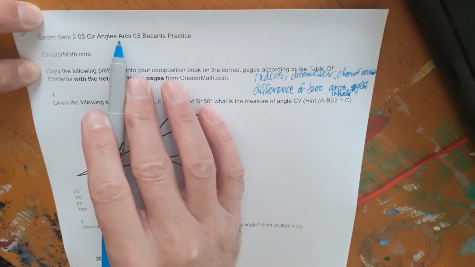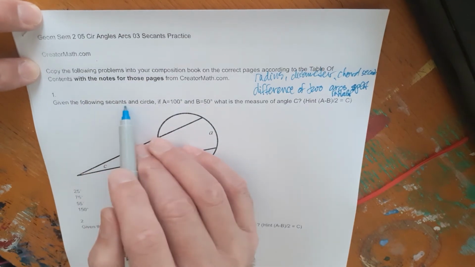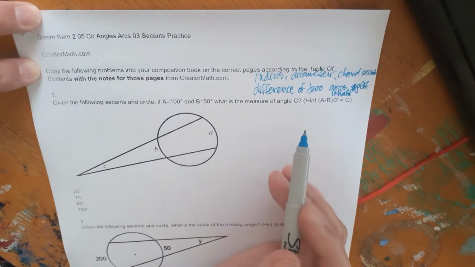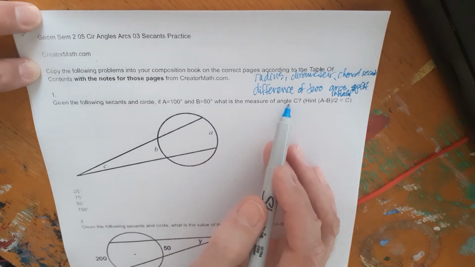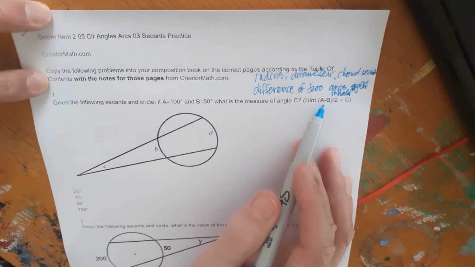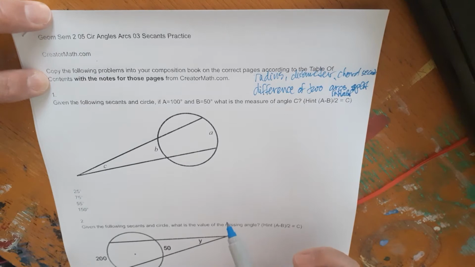Given the following secants and circle, if A is 100 degrees, B is 50 degrees, what is the measure of the angle C? Hint, they give us the formula already, right? So nothing to memorize here, nothing even to look up. Let's just talk a little bit about some background.